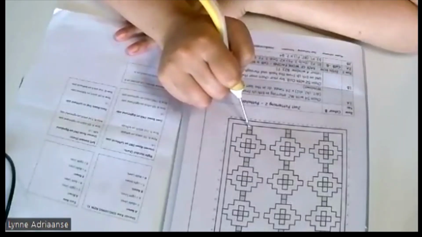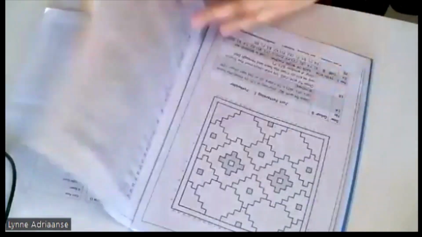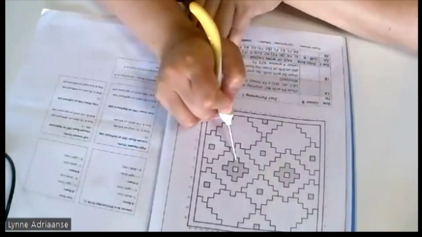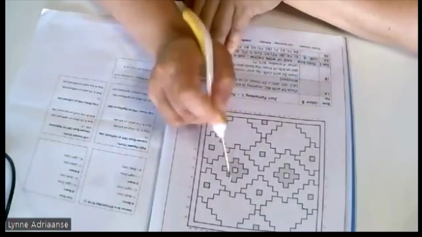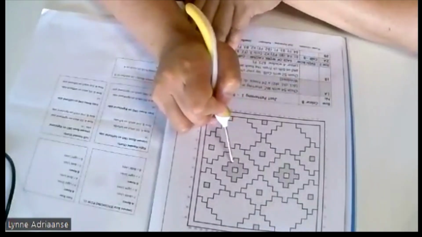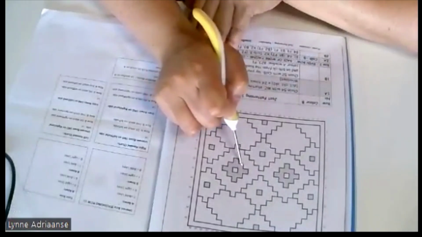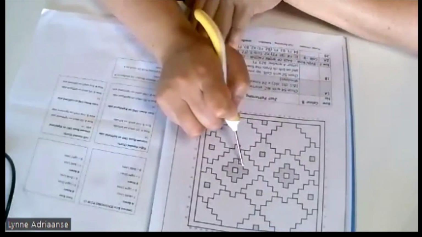If they were next to each other, let me go to a pattern where they are next to each other. I think there we go. Actually, this is a great pattern to show you. That would be considered 3. Here you've got 2 plus 1. Here you've got 3 squares that are grayed out. So it's 2, 4, 6 plus 1 is 7.